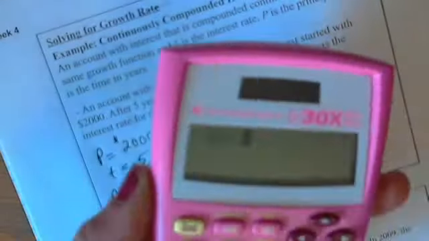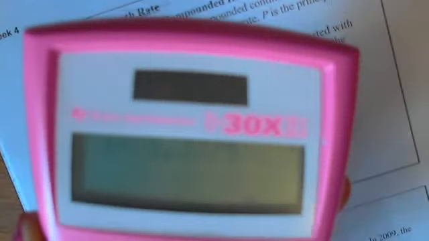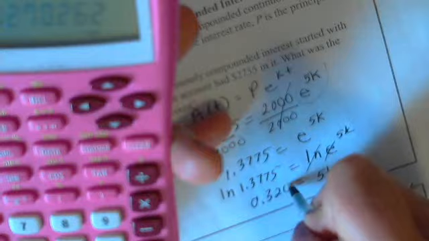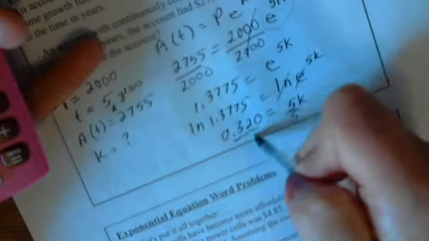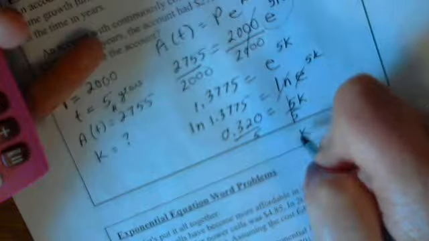So I press my ln key, get the parentheses, put in 1.3775, close my parentheses, and I find out that I get 0.320 if I round it. Now I have to get k alone. The last step is to divide both sides by 5 to undo 5 times k. The 5s are gone, and I get k equals, well, I still have that last number in my calculator, and I'm dividing it by 5. So I get 0.064.